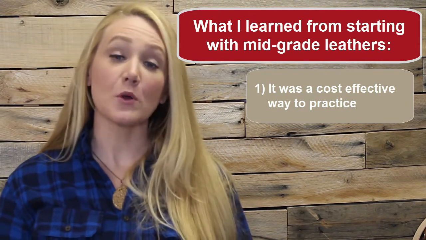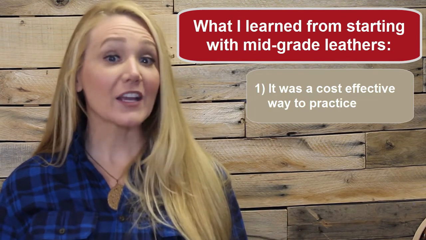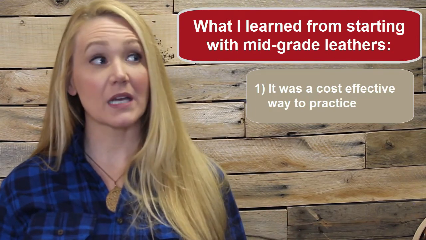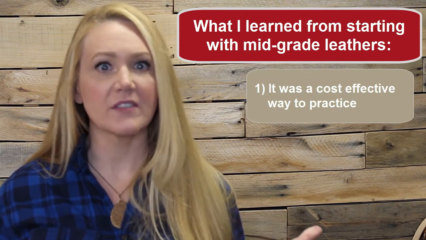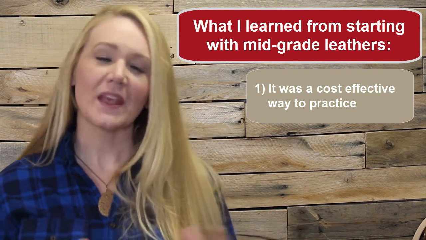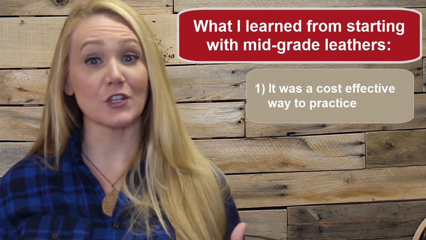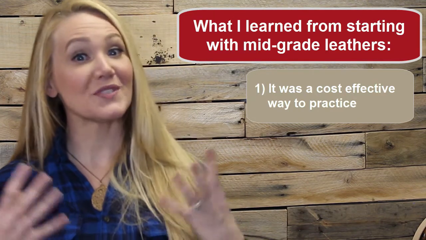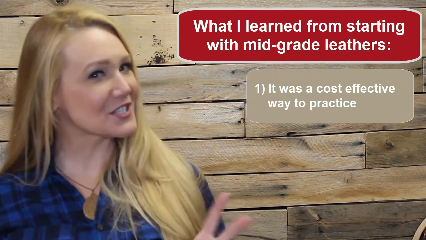If I would have bought the most expensive, high-quality leather for my first few projects, I could have become frustrated because they turned out to be a hot mess, and I may have even given up. But because I didn't spend a ton of money on the leather, it wasn't a huge loss. Now, as I continued to learn and my confidence grew, I worked my way up to using higher quality, more costly leather.